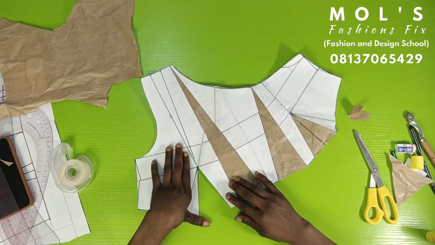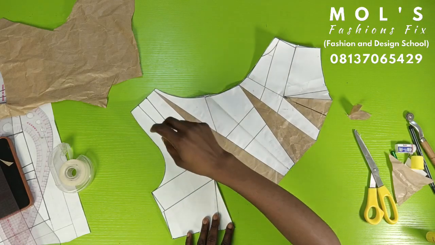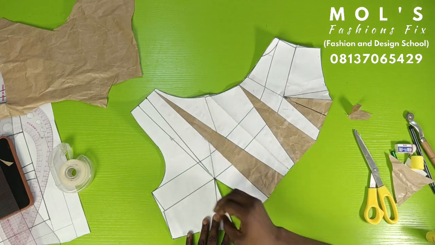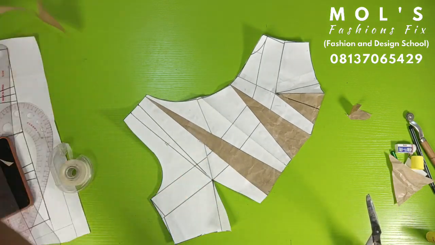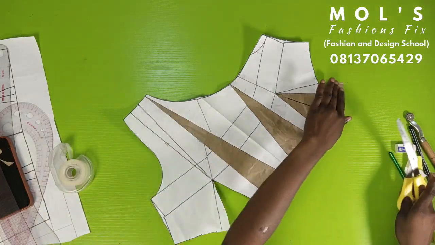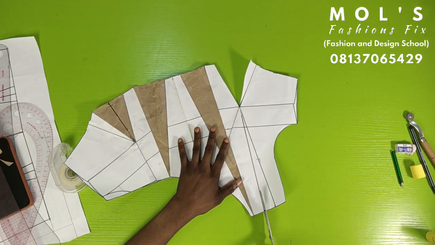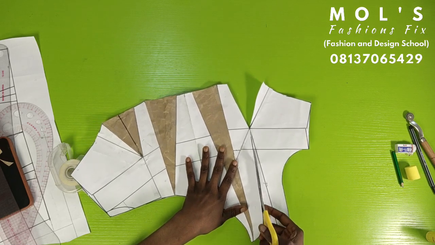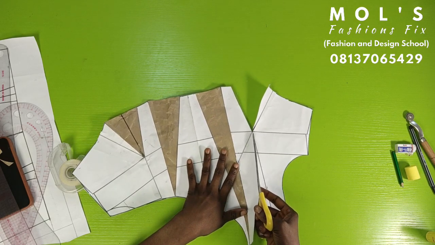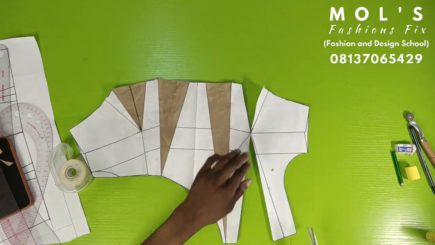All right, so now for this part, remember we are sharing this dart between this waist area and the shoulder. So what we are going to do now is to slash open on the shoulder. When we do that, the volume of the dart will be reduced from here because we are sharing it.